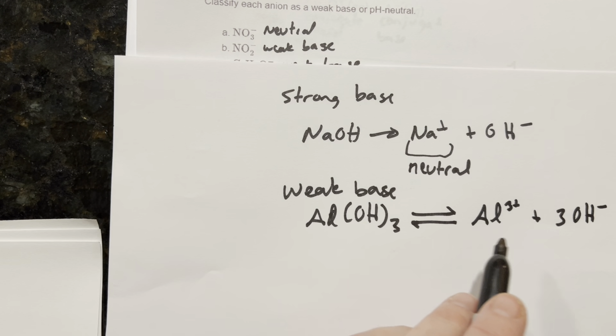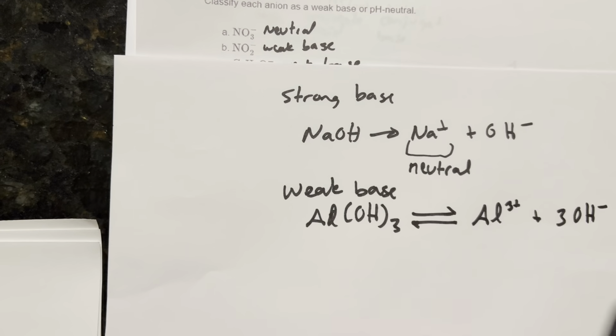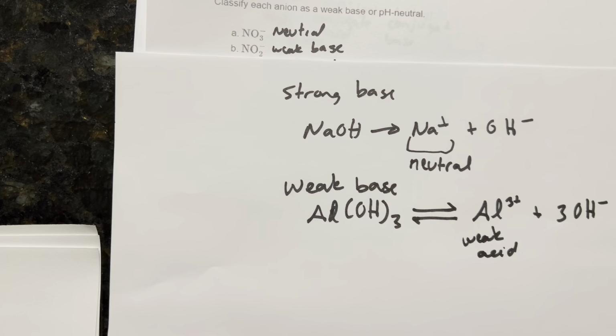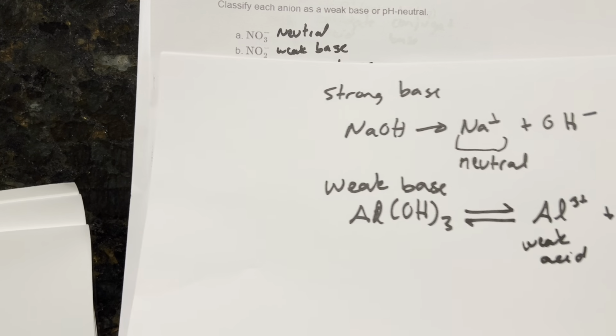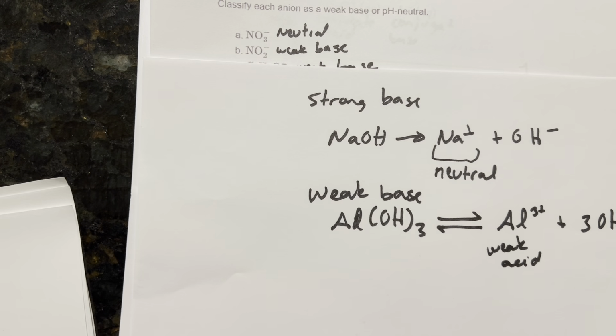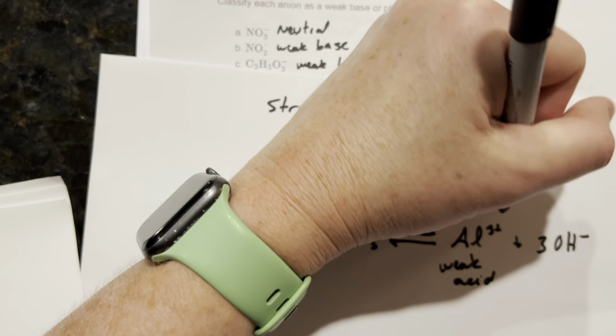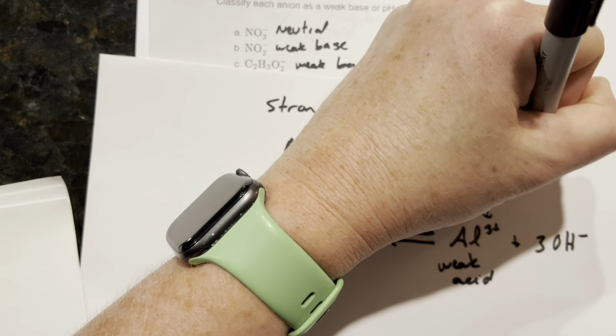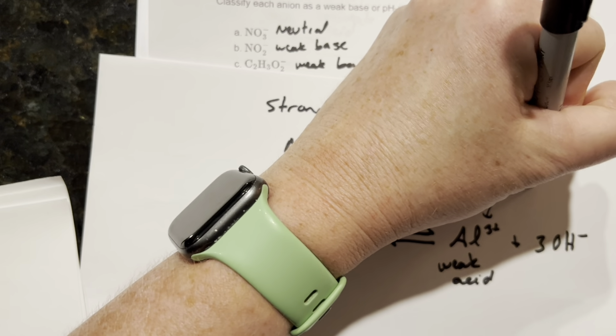But more importantly, because it's a double arrow, this could act as a weak acid and accept that OH minus and go the opposite direction. All right, I'm realizing that that might freak you out, but metal ions can act as weak acids.